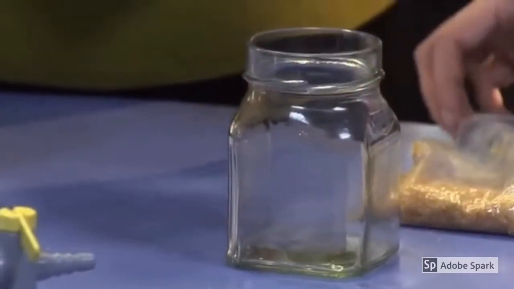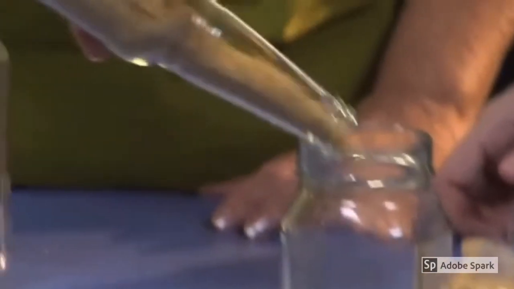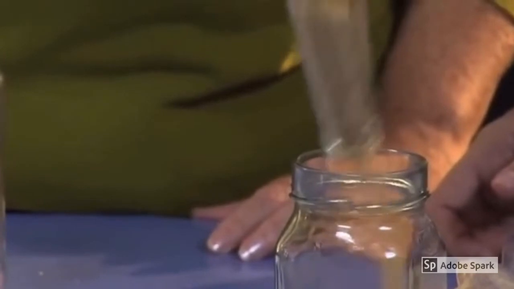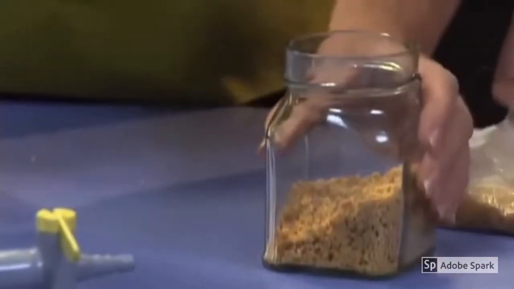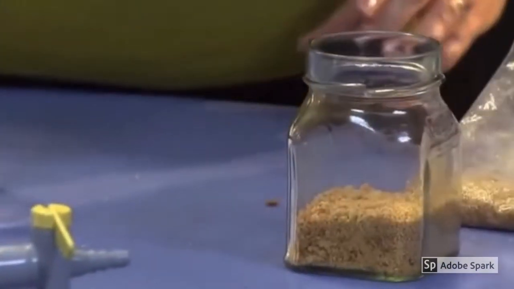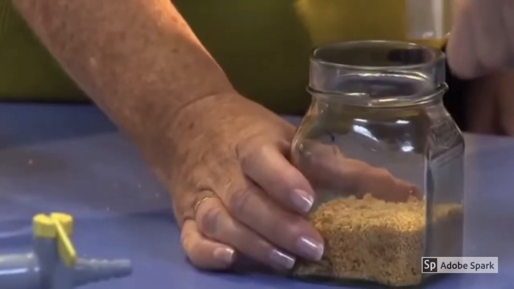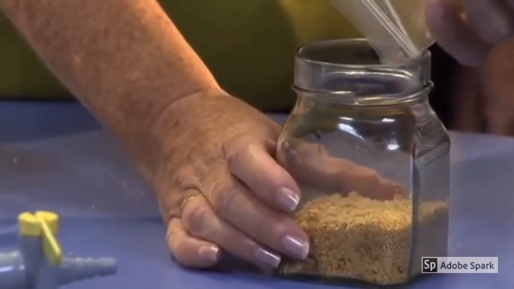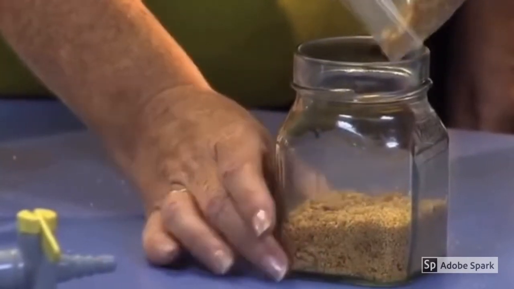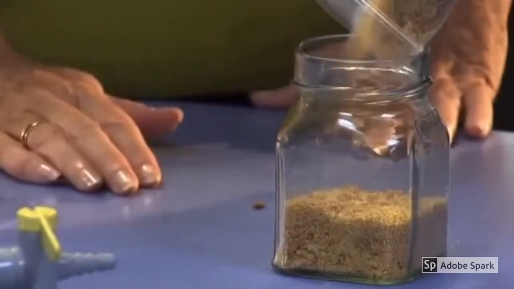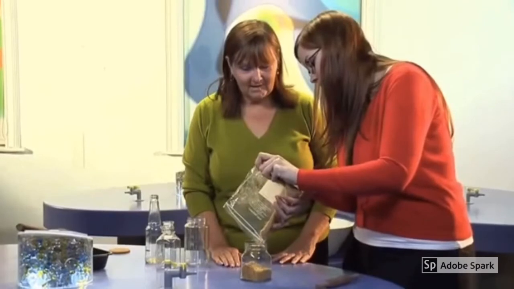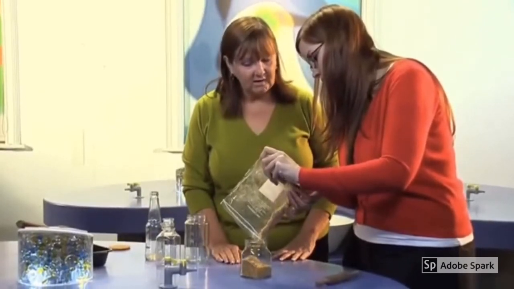If I pour mine in and then you can pour yours in, we can fill that up. And you can see here it comes pouring just like a liquid. There we go. Okay. And we can add yours. We can see the biscuits taking the shape of the short, fat container, even though it is a solid.